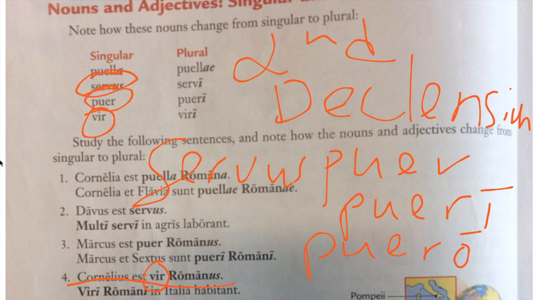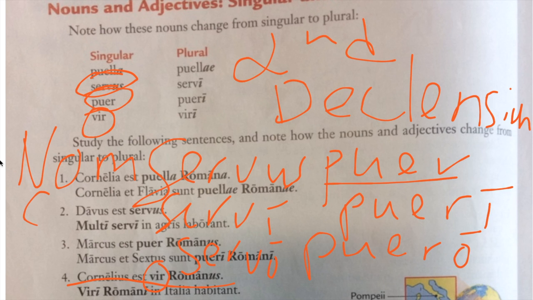Servus will decline like this: servus, servi, servo. This is just a special rule in Latin that you need to know, that some words don't have an ending in their nominative singular form, like puer here, but their other case forms will have appropriate case endings.